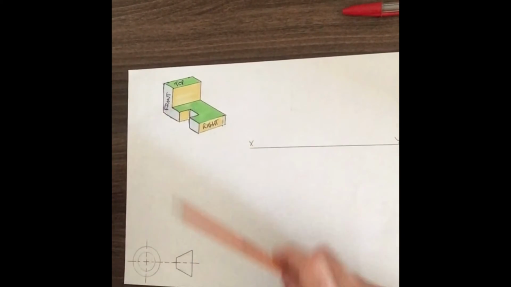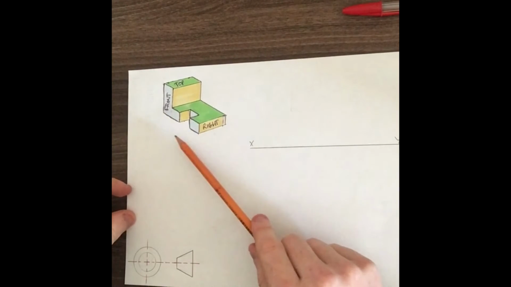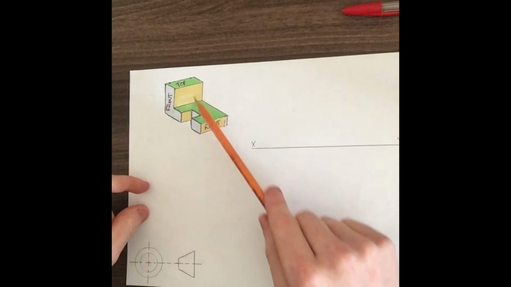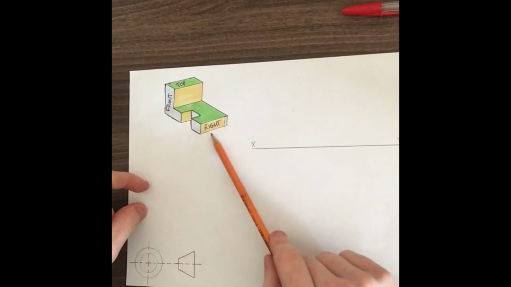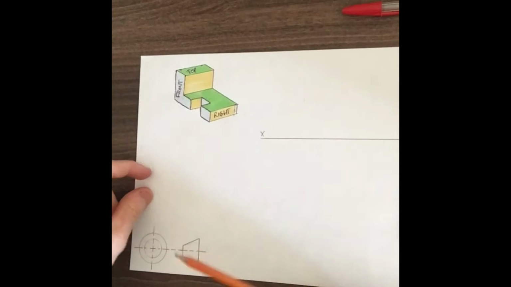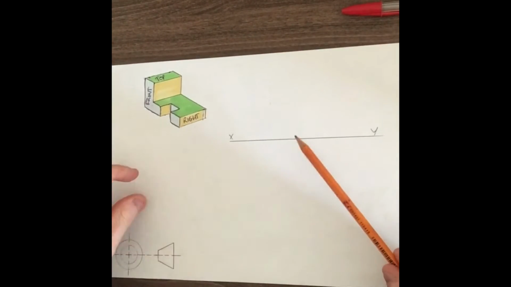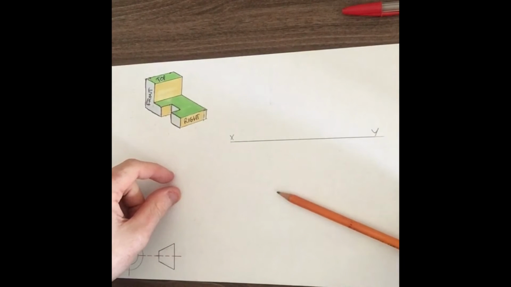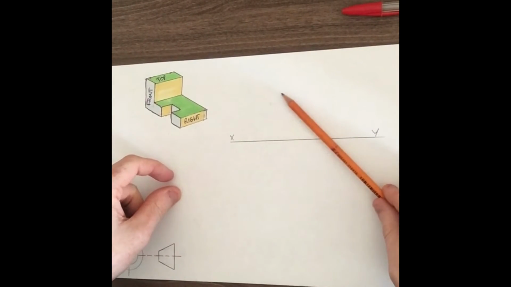Finally, I'm just going to do a question for you with this object. I've color coded each view to make it easier to see. The top view is all green, the front view is all blue, and the right side is all yellow. And you can see it's in third angle projection, so if you can remember back, the front view will be below the XY line, and the top view will be above the XY line, from the planes of reference.